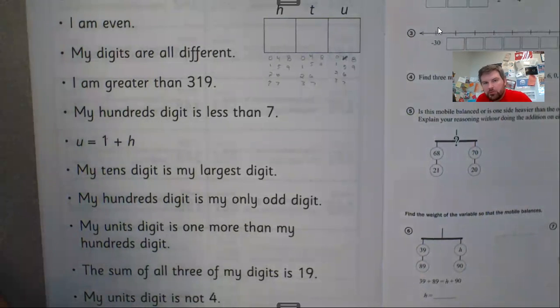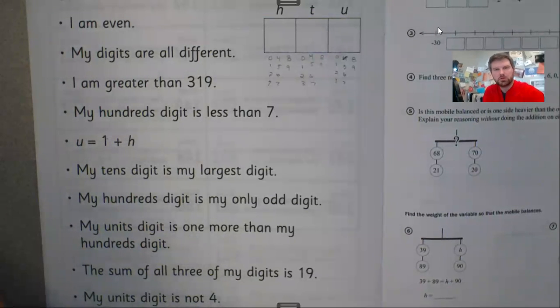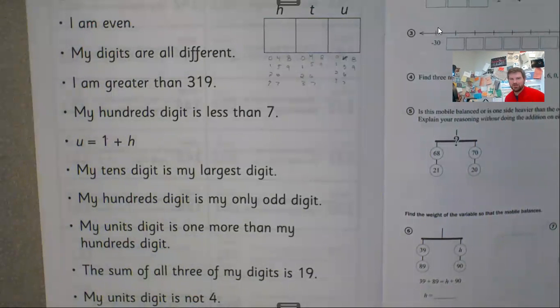Okay, we're going to work through this together. If you still want to try to solve the puzzle on your own, you can pause the video and do that. Otherwise, we are going to talk through how we can maybe solve this number here.